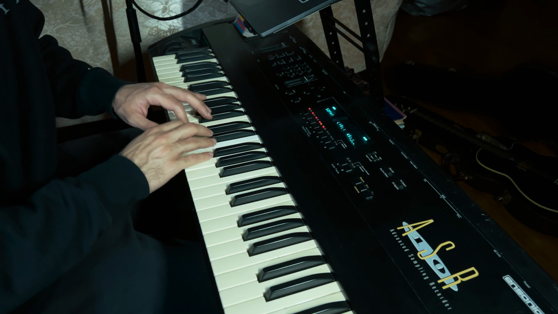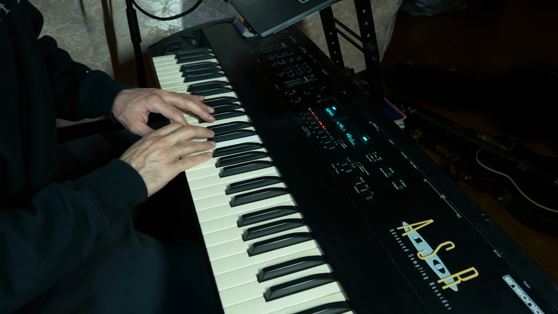And I cut it basically like. And it'll basically loop.